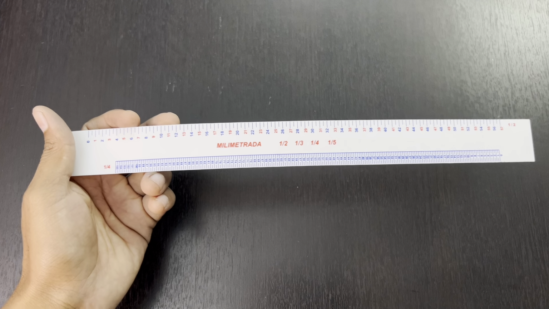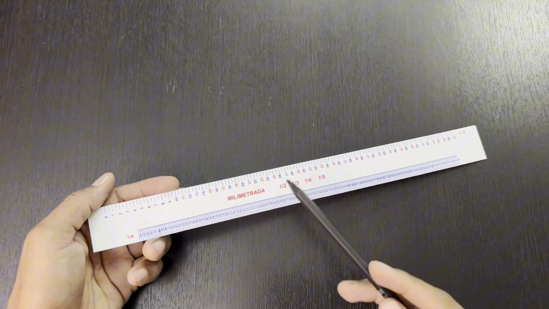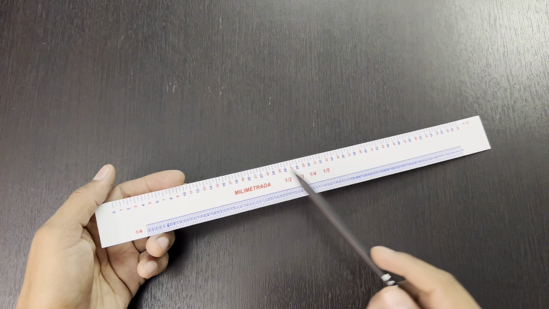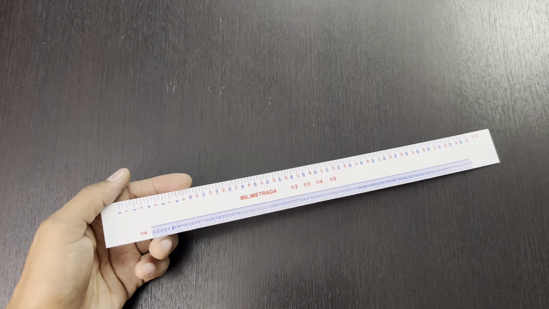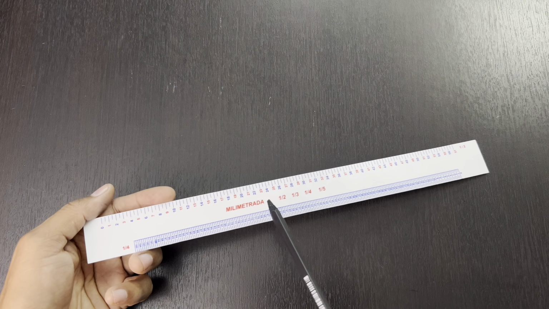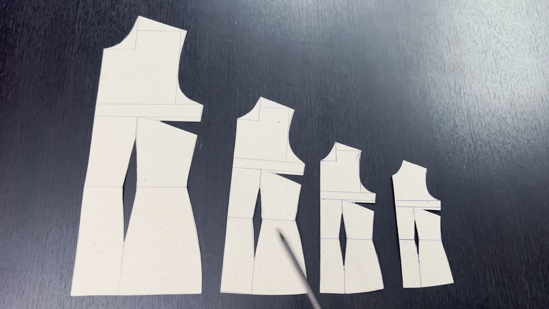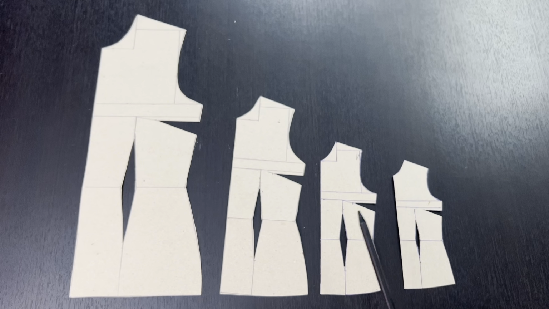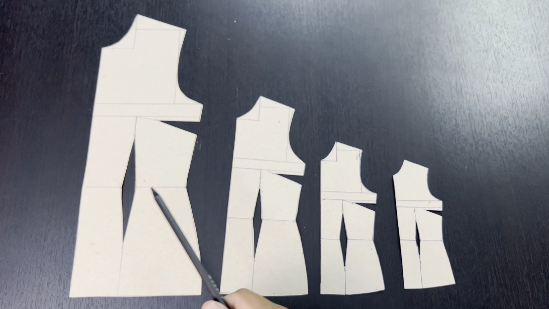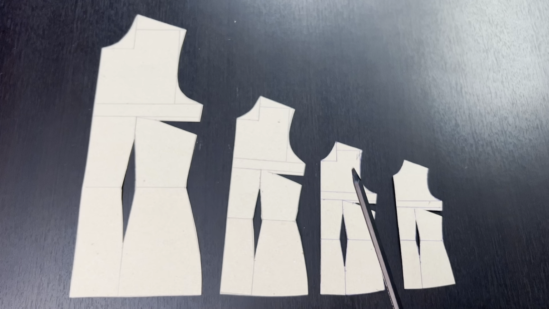Why am I explaining this to you? Because you cannot change the rule. If you start with any measure, you cannot change it, as they are different measures even if they have millimetric measurements. For that reason, we cannot change any of these measurements, because if you change it, you can affect your pattern. For example, the one we have here is made in a half.